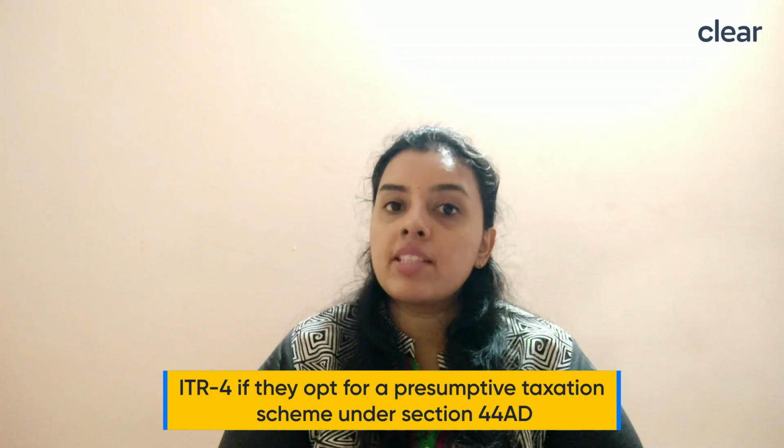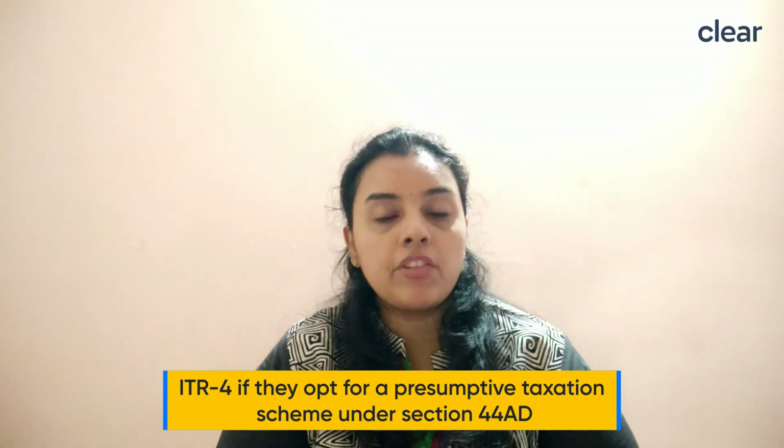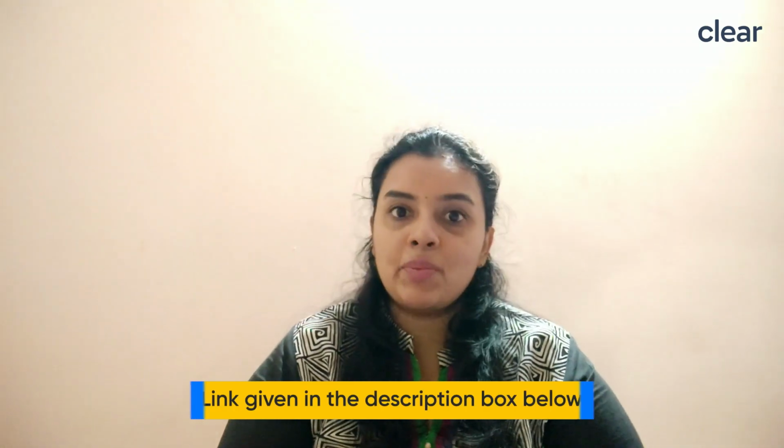Businesses can also file the simple ITR 4 if they opt for a presumptive taxation scheme under Section 44 AD. You can know more about it from the link given in the description box below.